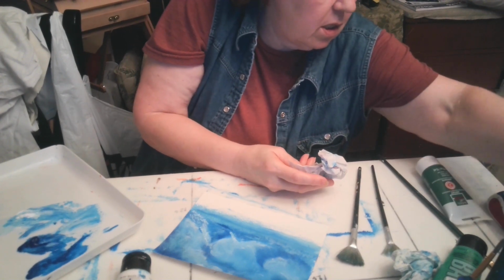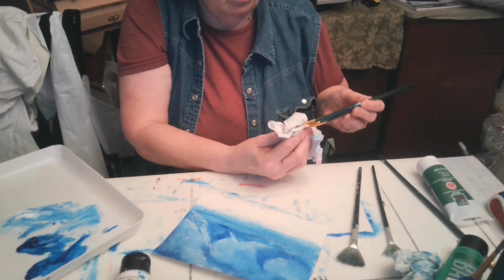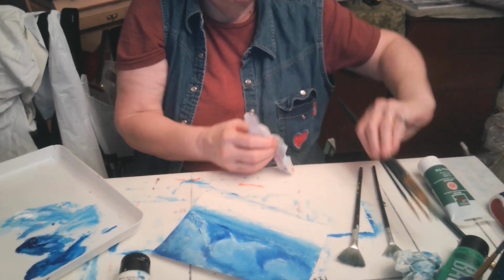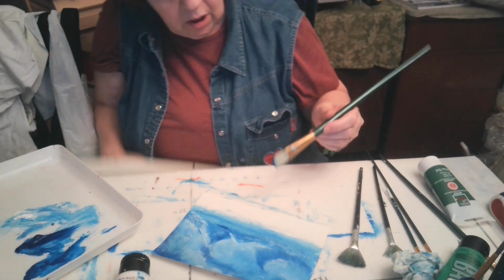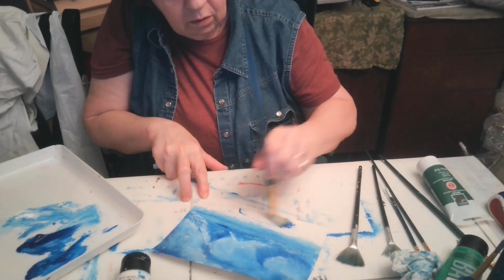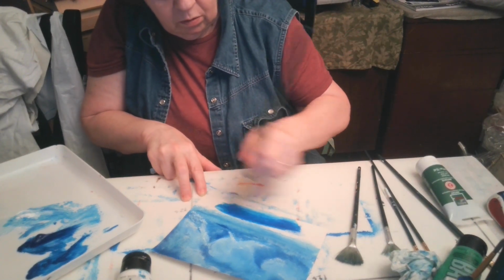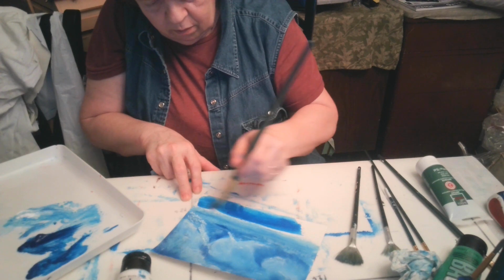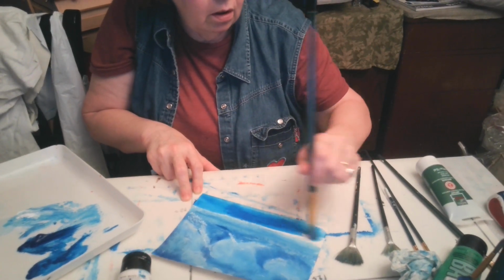And let me take these guys out, because this is the one I need now, so I can do my foreground. And use a 3/4 inch brush, and go all the way down. A little bit of water. Oh, that was a little bit more than I wanted. That's a great thing about paper towels.